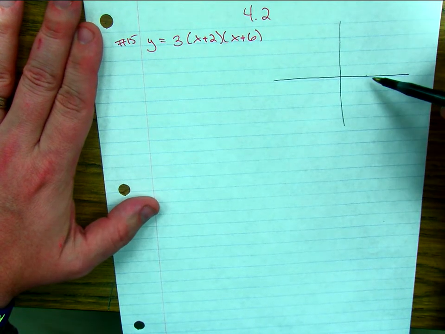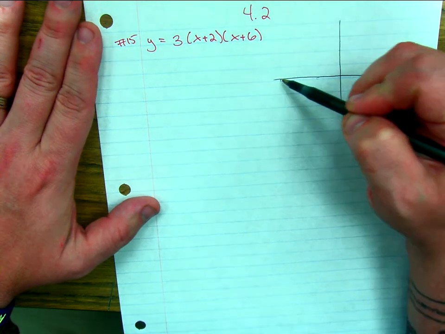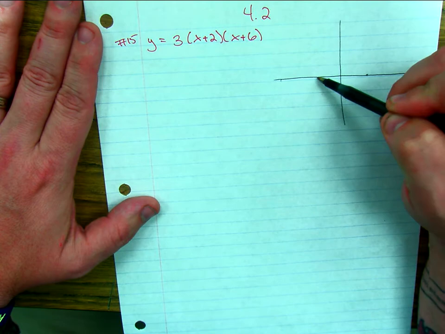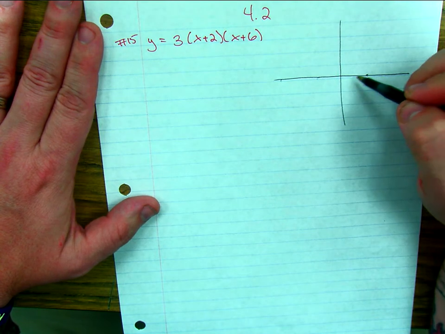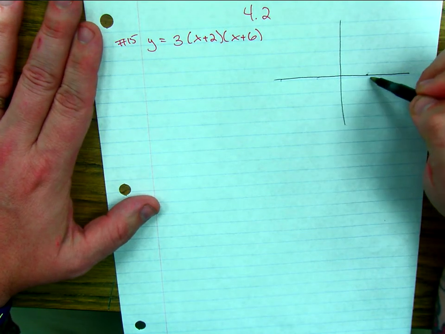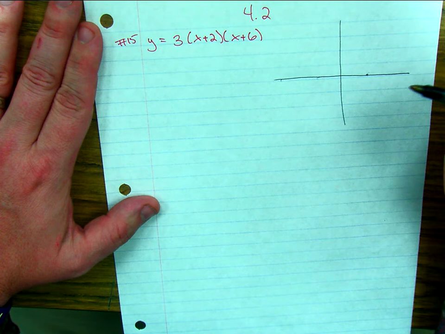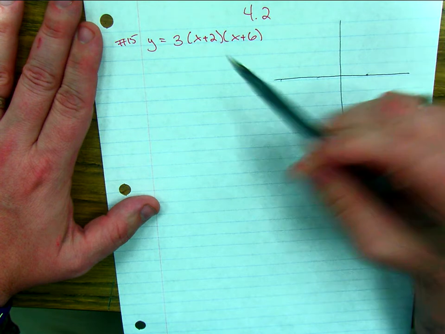Anywhere on this x-axis, be it here, or here, or here, what is the y value? Tim, I'm asking you what the y value is. Good job, Tim. Yeah, it's 0. We haven't moved off the x-axis, so the y value is 0. The x-intercepts are where y is 0.